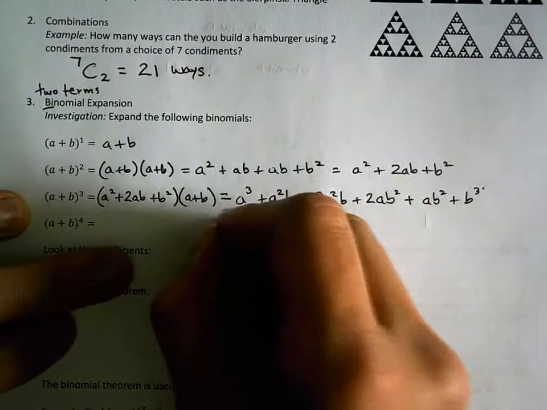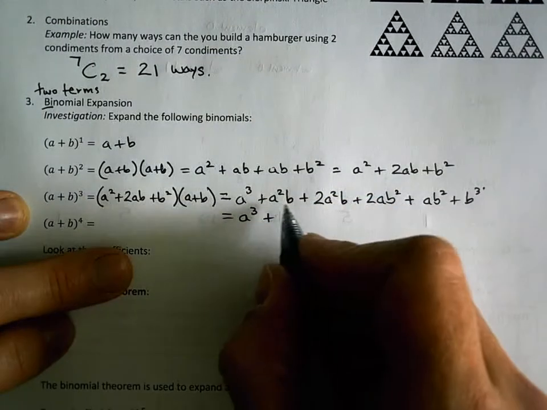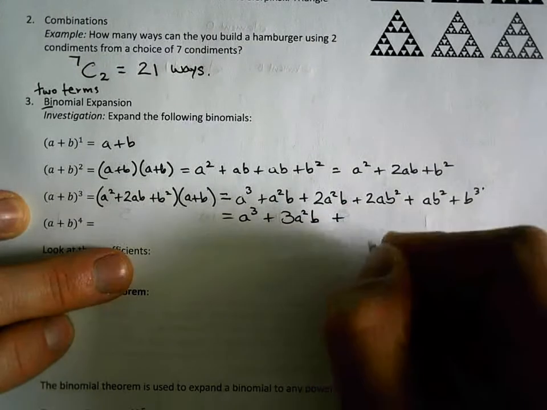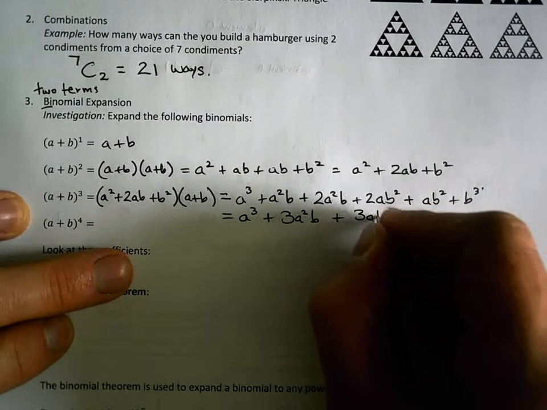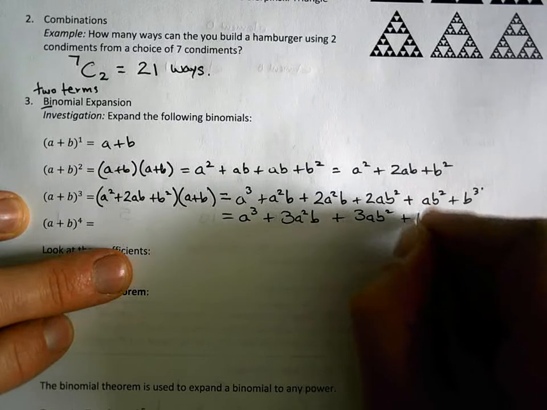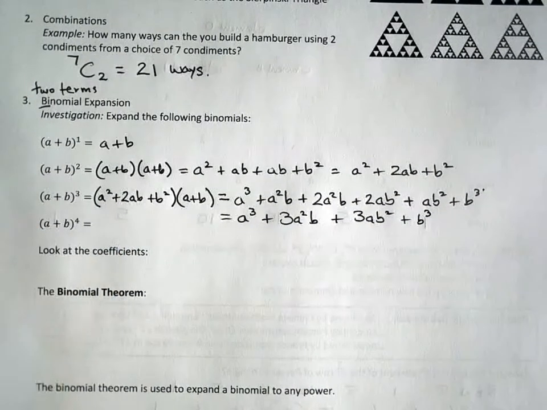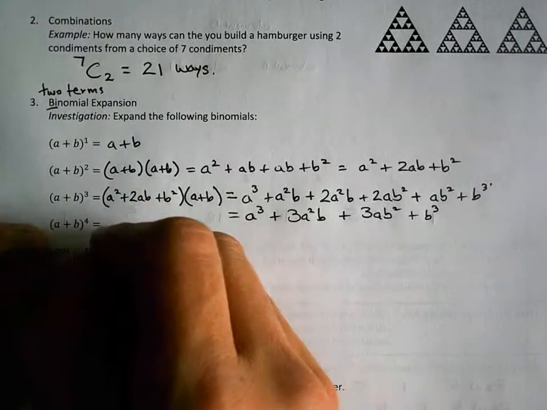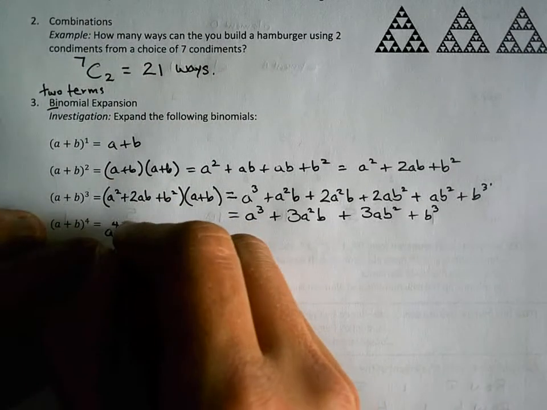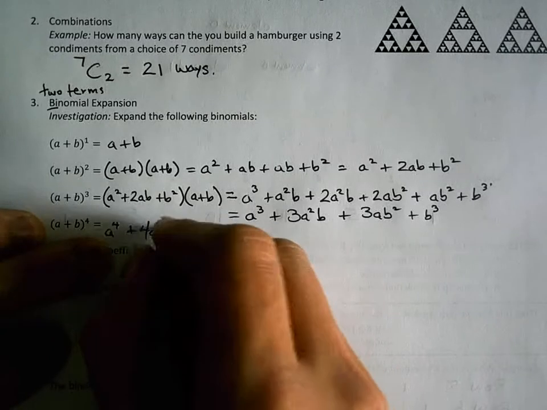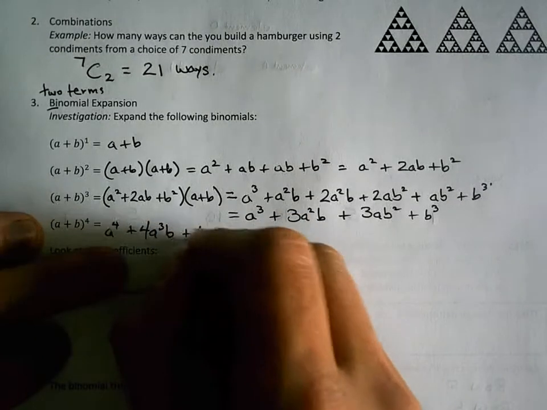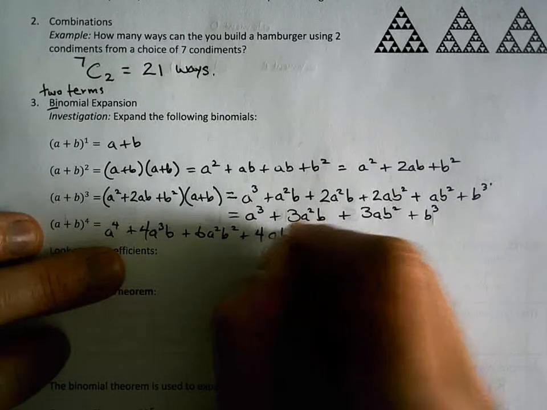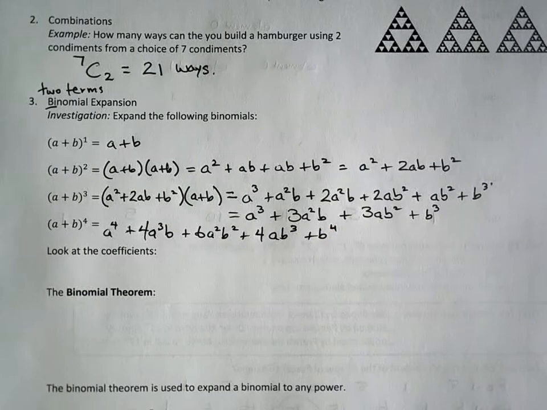If I simplify this a little bit, I get a cubed plus 3 of these terms, a squared b, plus 3 of these terms, ab squared, plus b cubed. Can you imagine how much work this is? I mean, a plus b to the power 4, we're just growing. I don't want to do it. I'll write it out for you. It's a to the power of 4, but I'm not going to show you the work. Plus 4a cubed b plus 6a squared b squared plus 4ab cubed plus b to the power of 4.